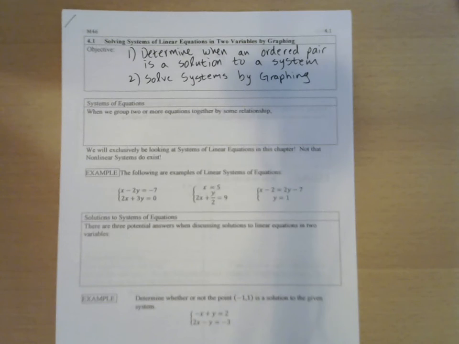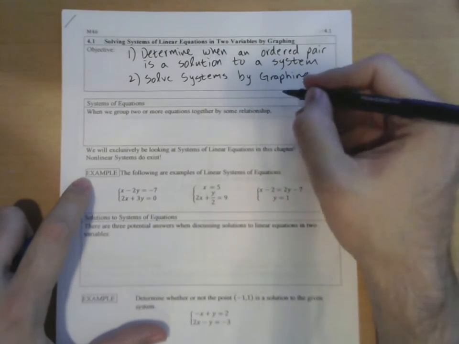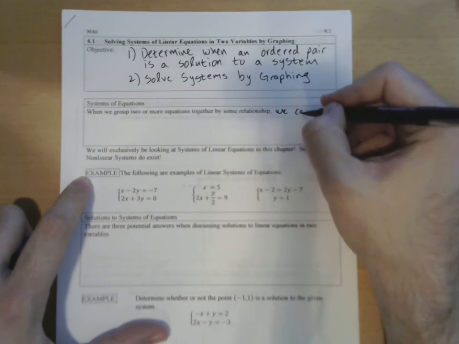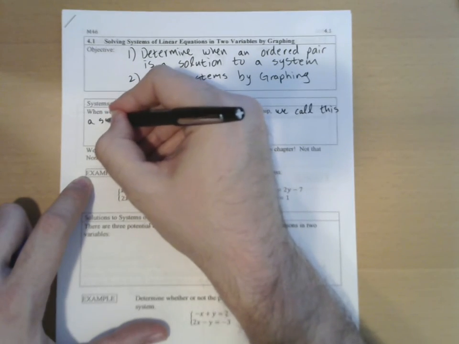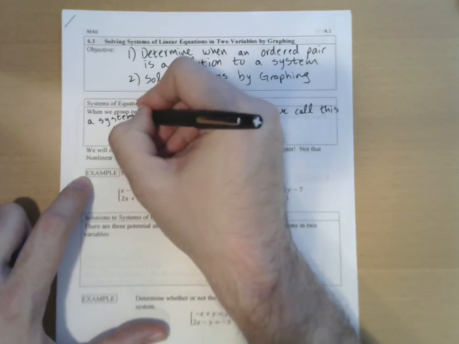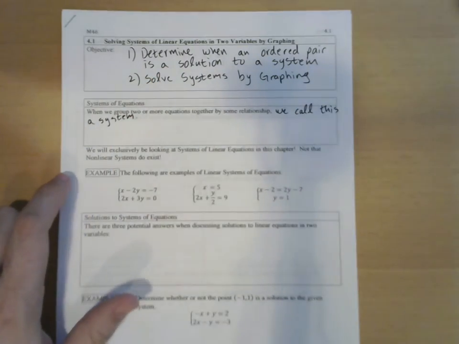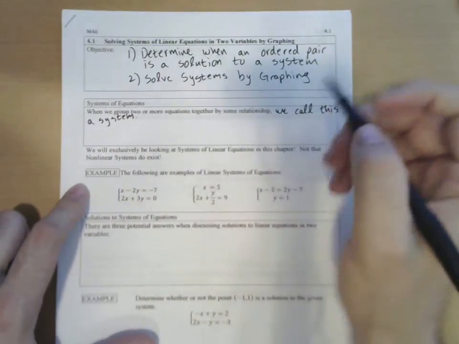So, systems of equations are defined by when we group 2 or more equations together by some relationship. We call these equations a system. And a classic example, my system got a little crooked there.